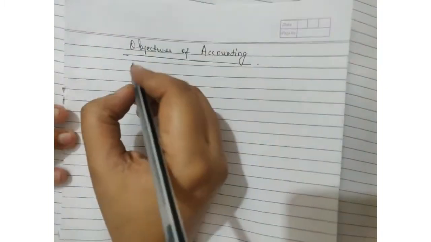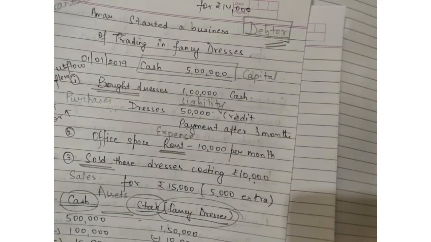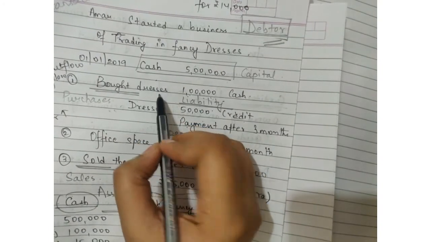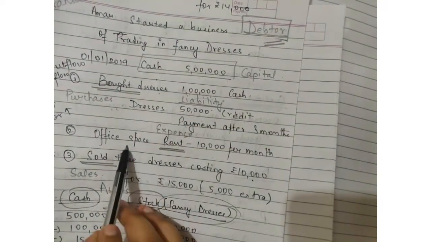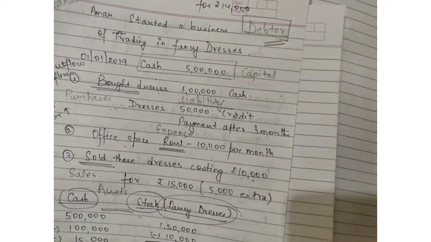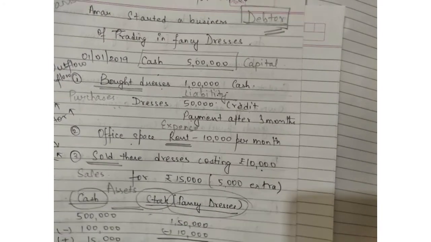So now we will look at the objectives of accounting. So why do we do this accounting? What are the objectives? First, say you had entered into a transaction. The first transaction was a purchase of goods. Then you paid office rents. Then you sold those goods for cash and on credit. So these are individual transactions.